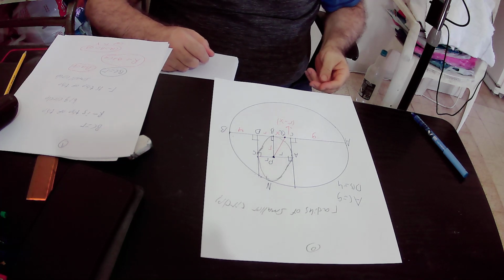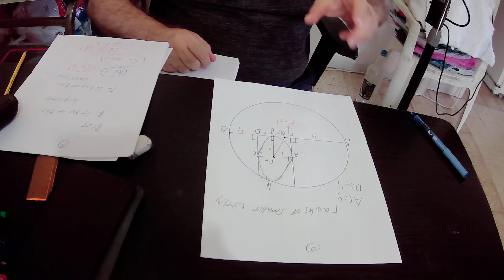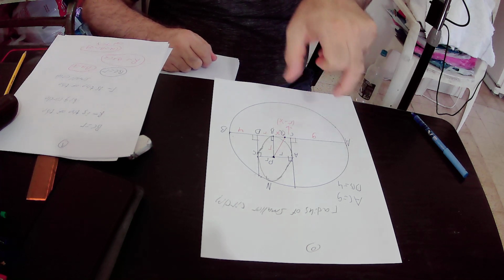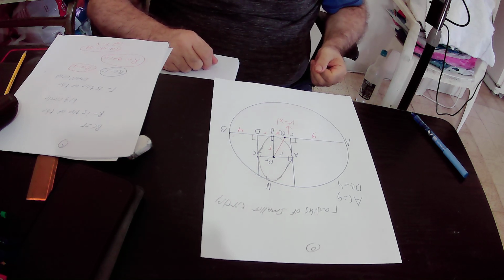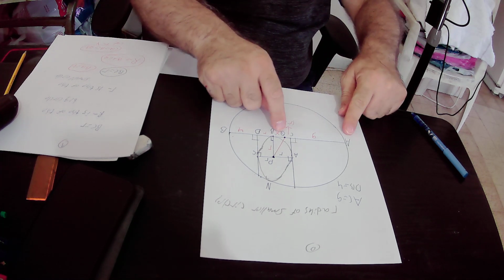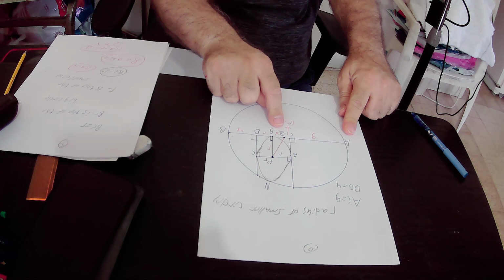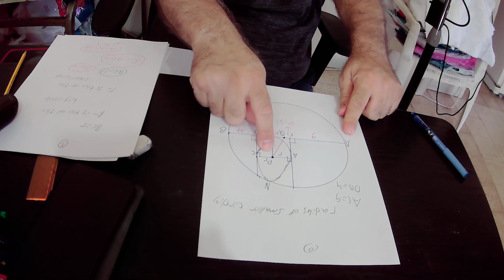Okay? And we calculated the radius of the big circle from its 2 sides, from this side and from the other side. Q is the center of the big circle and P is the center of the small circle.